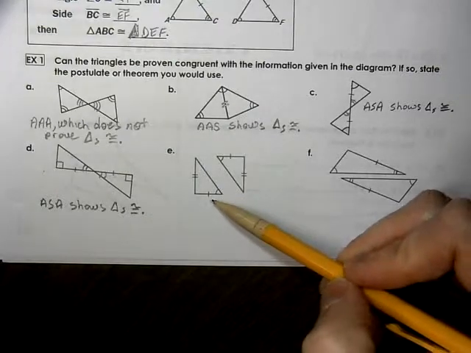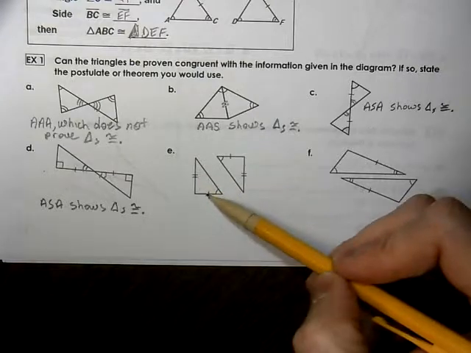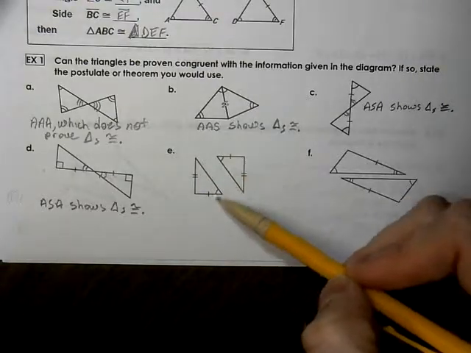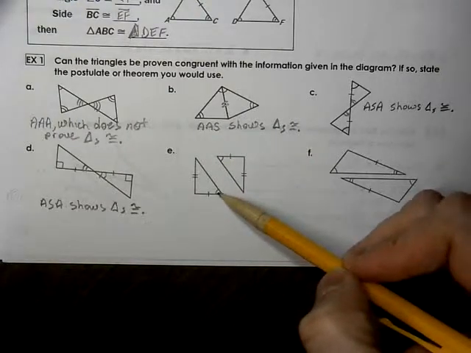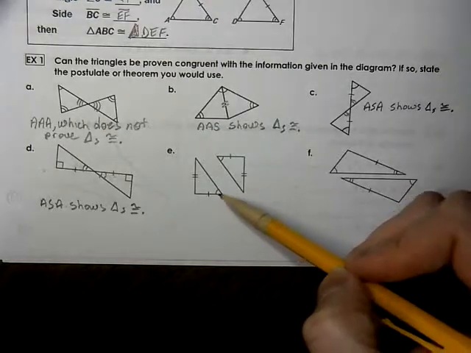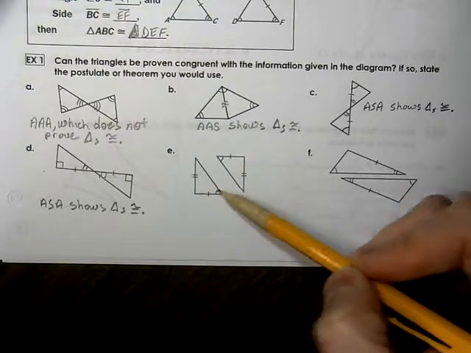This next one, we have two S's in one triangle and two S's in the other triangle. But the angle that we have is the non-included angle. That's not the one in between the two sides. So this, you could say, it looks like ASS or SSA.